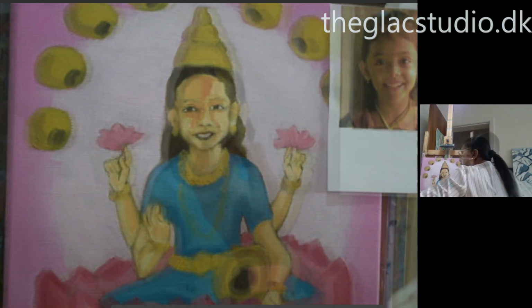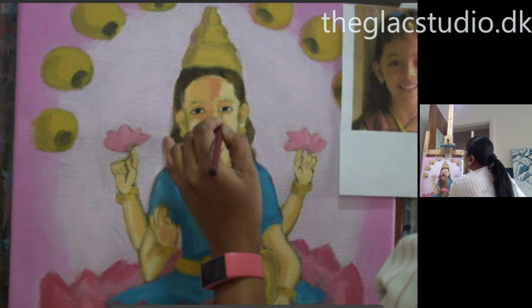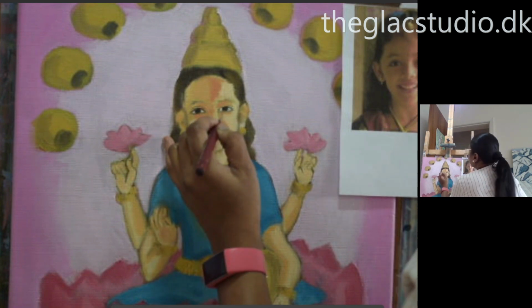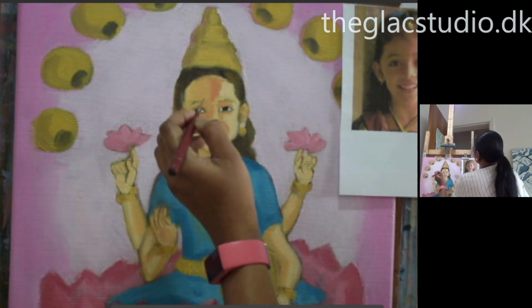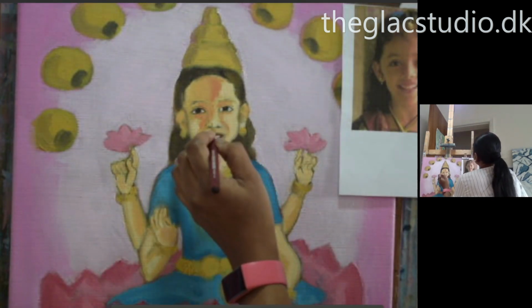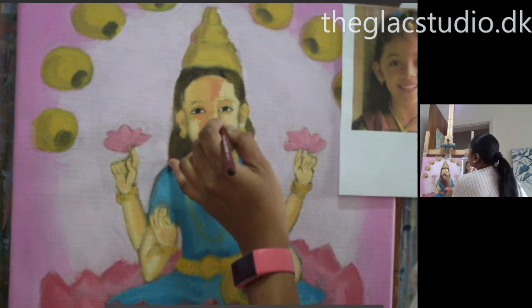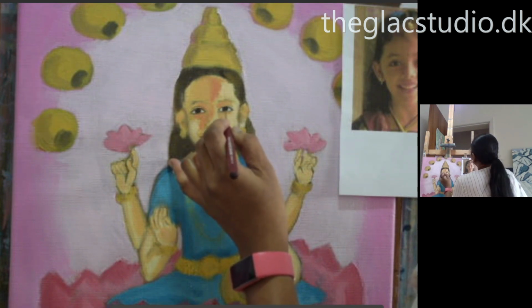Let's do the same on the other. The iris pupil section and the curve of the eye. Yes, and then the under eye line.